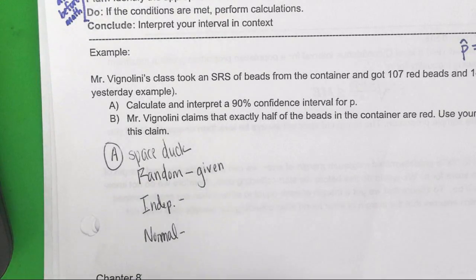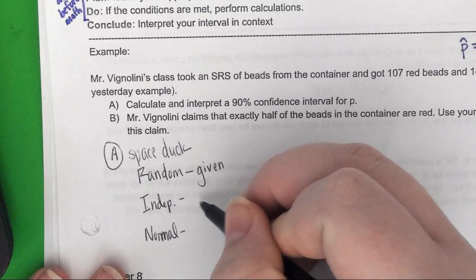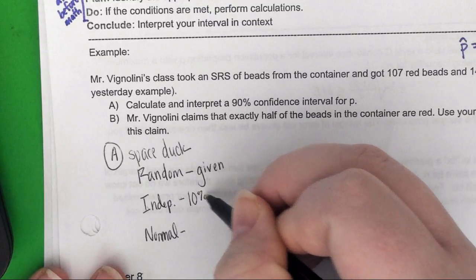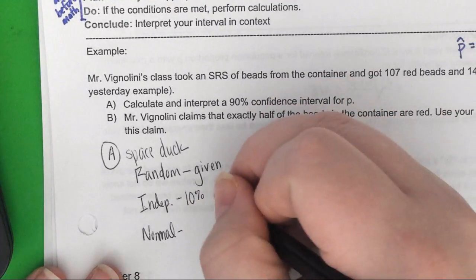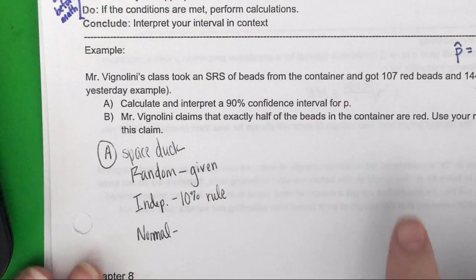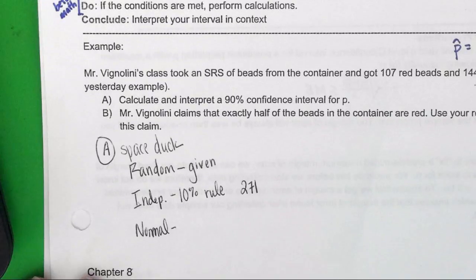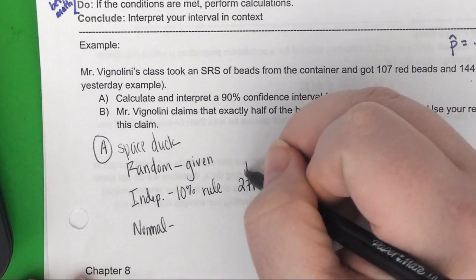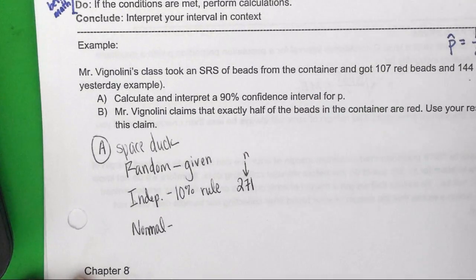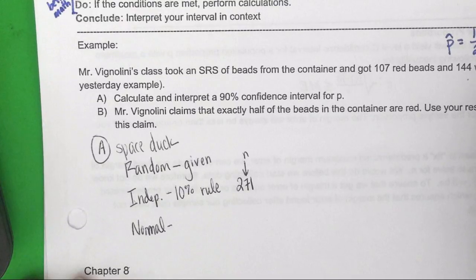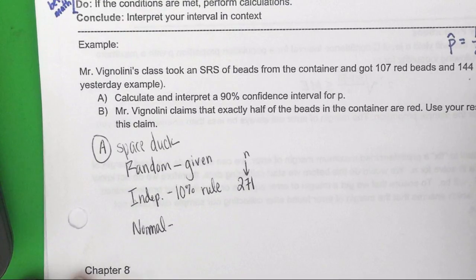So, the 10% rule. For our sample, it's 107 and 144 added together. 251.